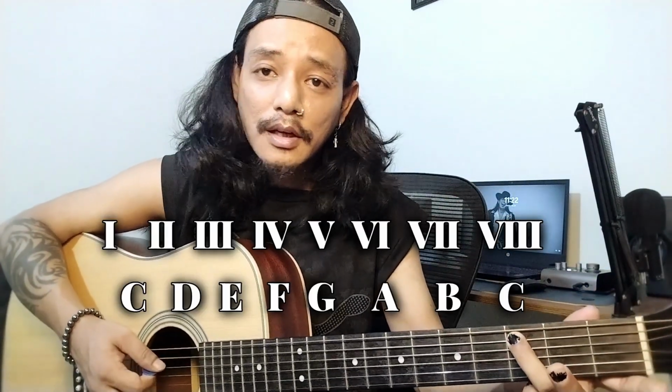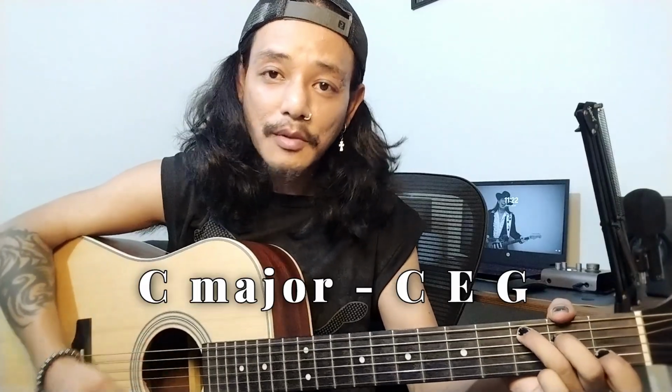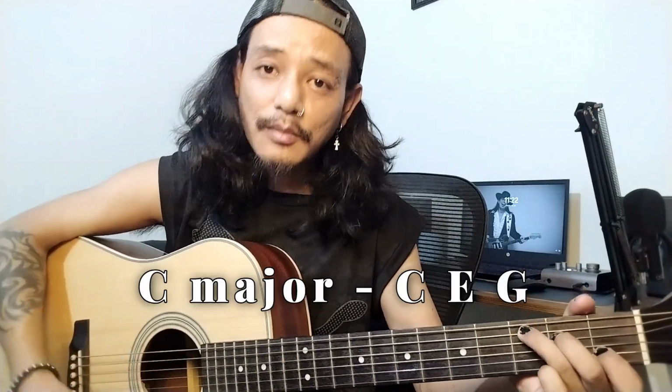Let's say the C scale again: C, D, E, F, G, A, B, C. Now you don't know what the first chord is. The first note is C. To form the first chord, you take the first note of the scale, C, then the third note, E, and then the fifth note, G. If you combine them and play them together, C, E, G, that's your C major. That's why the first chord is C major.